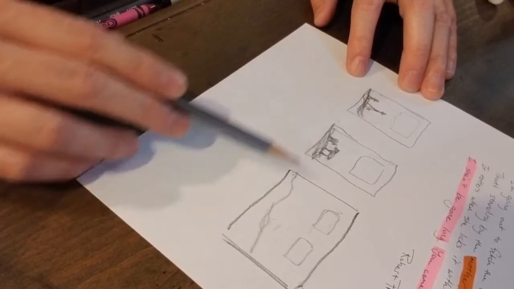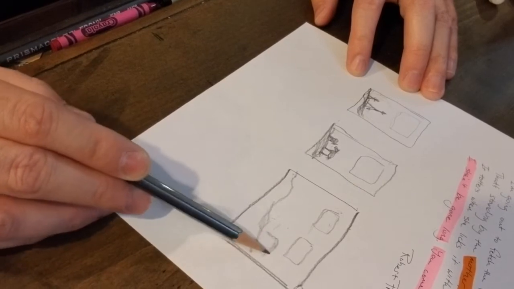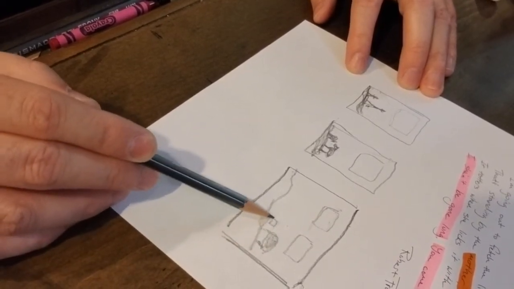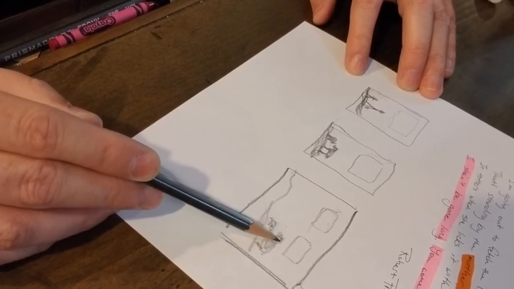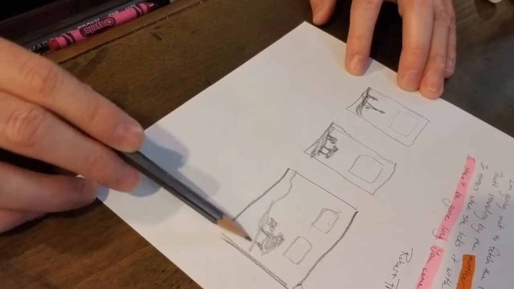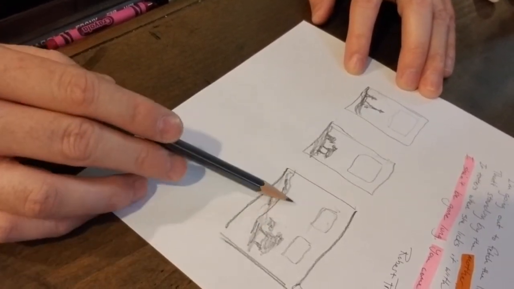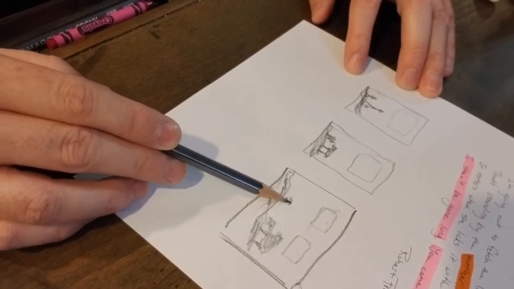And I wonder if I can incorporate these 2 ideas together. Maybe I have the cow here, the mother cow, and the little calf. Really need to look up how to draw cows if I'm going to do this. Then maybe the farmer is just coming up the hill.